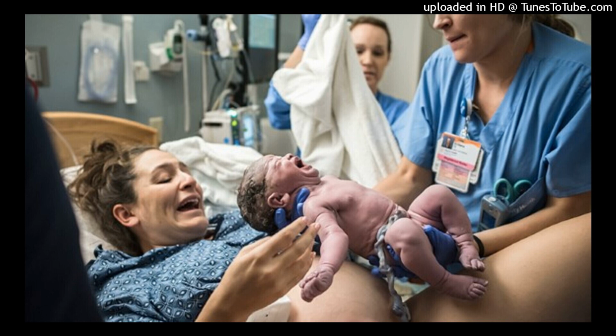External cephalic version. ECV is performed at a location and time to allow emergency cesarean delivery if necessary. A non-stress test or BPP is done before the procedure to evaluate fetal health and placental function. If fetal well-being is not present, the version is not performed. An ultrasound examination confirms fetal gestational age and presentation and identifies adequacy of amniotic fluid and placental location.